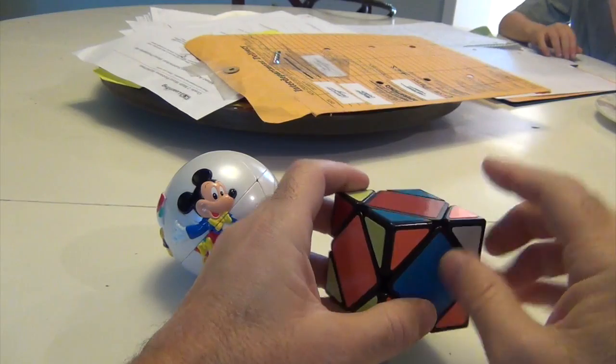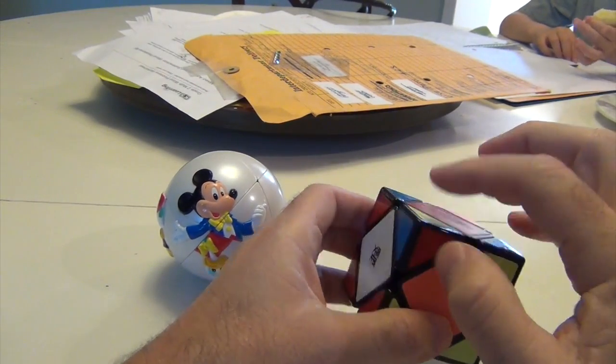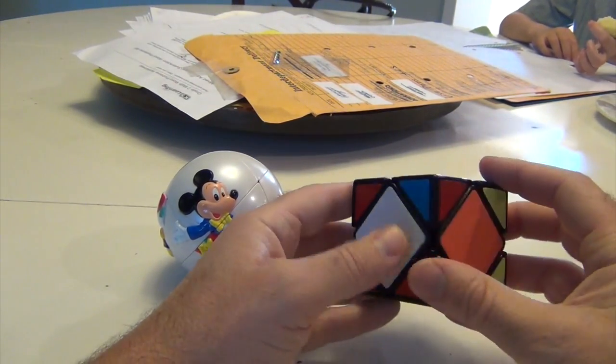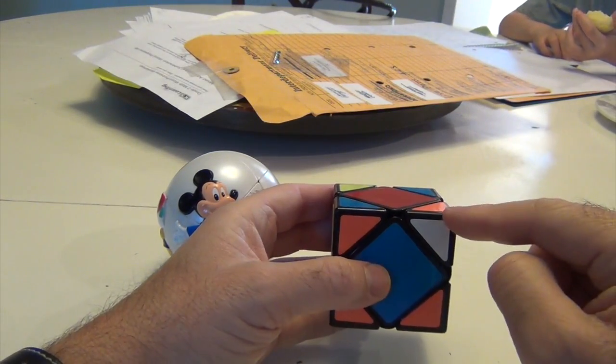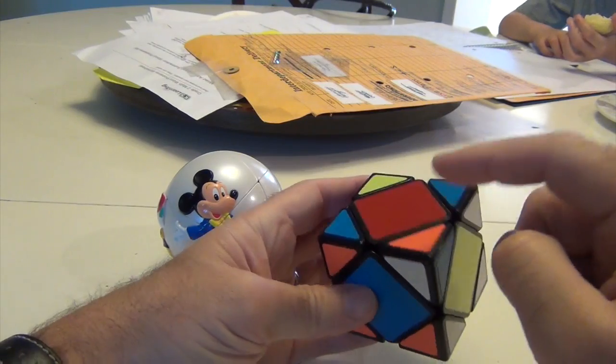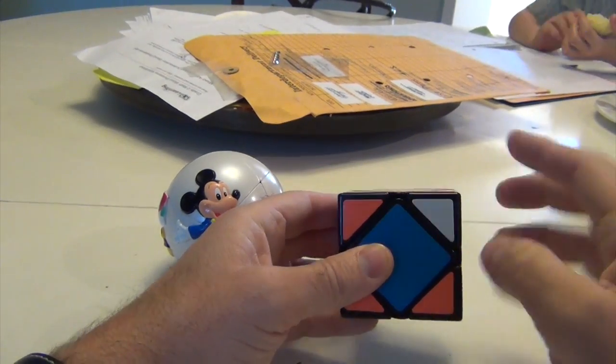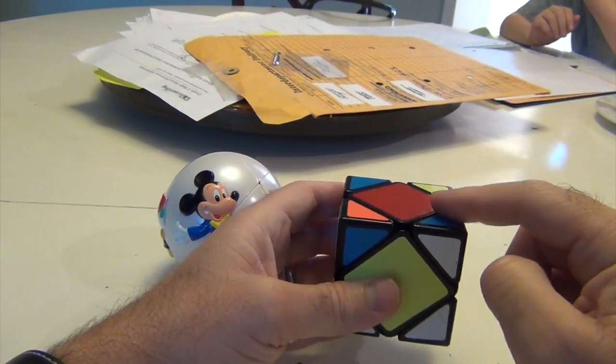But I want you to notice something. All of these corners are automatically where they're supposed to be. They're just not rotated right. So this one is actually where it's supposed to be. You can imagine this blue will come up here, this orange will come here. So that's correct. This blue should be up here.